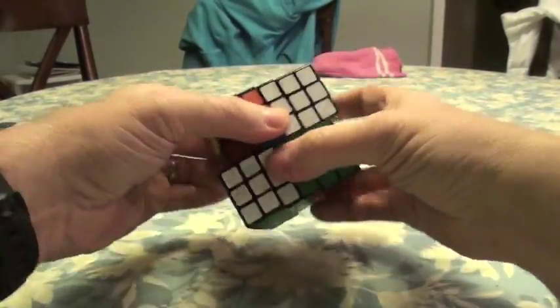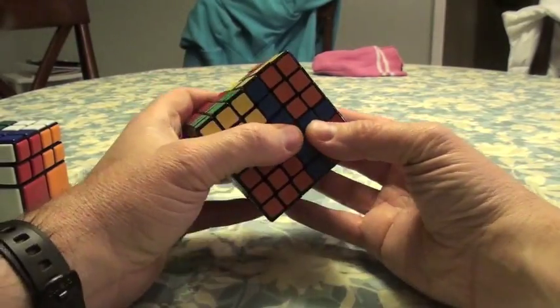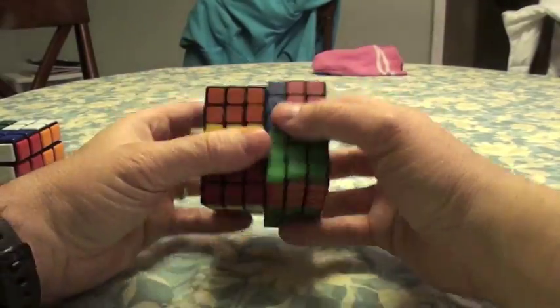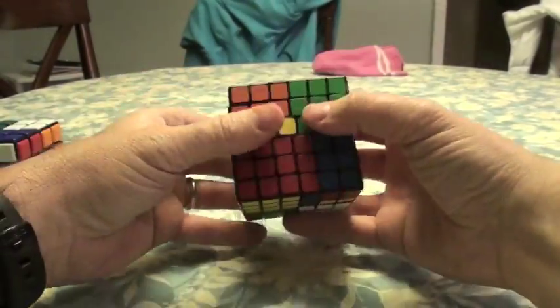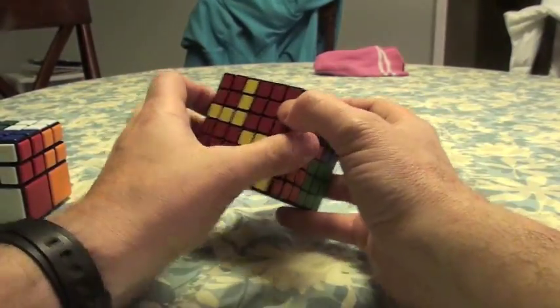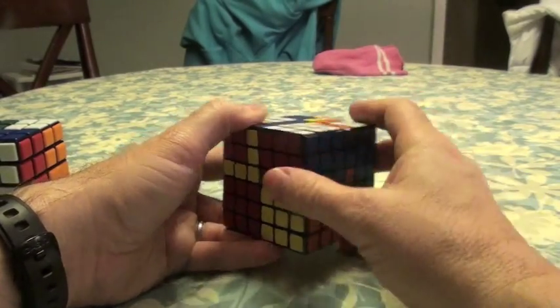R-I-D-I-R-D, R-I-D-I-R-D. All right, see if I can just get lucky by turning it into a blue center, and I did. So now this whole thing is in. R-I-D-I-R-D. Okay, move this in, and after all that, I finally have my 3 by 3 by 3 block.